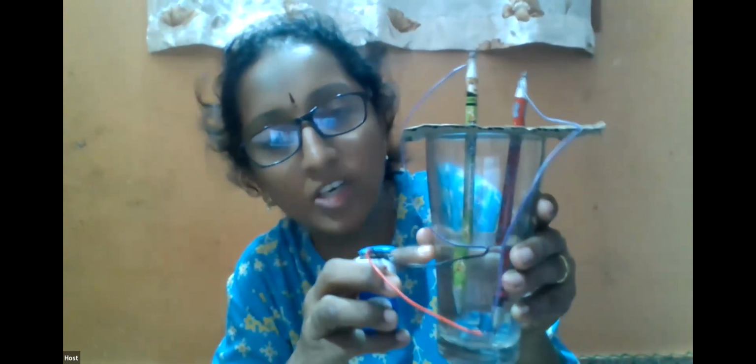Some amount of air can pass through this. We have just kept it as a support, so the gases will escape. You just mark and see after 30 minutes or 1 hour, the water level will come down.